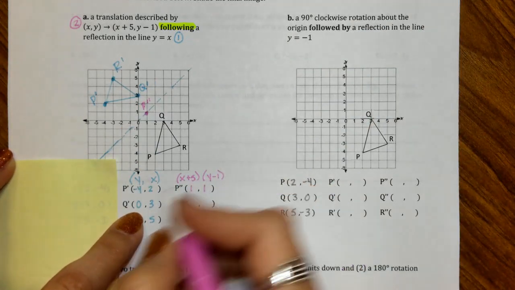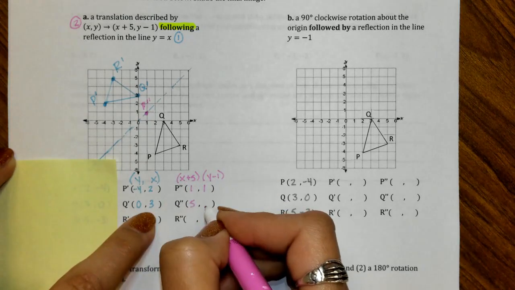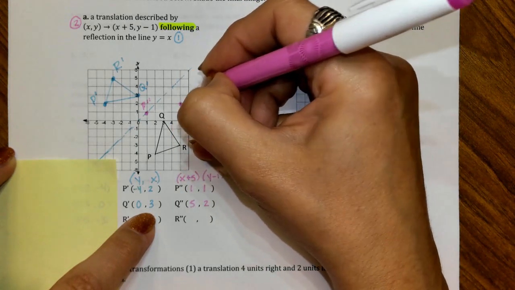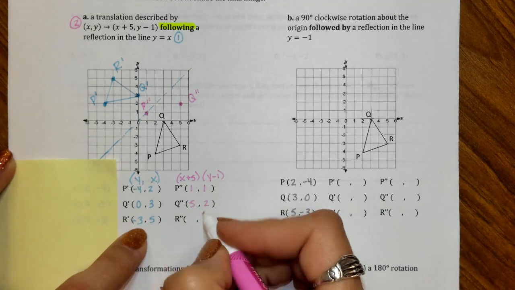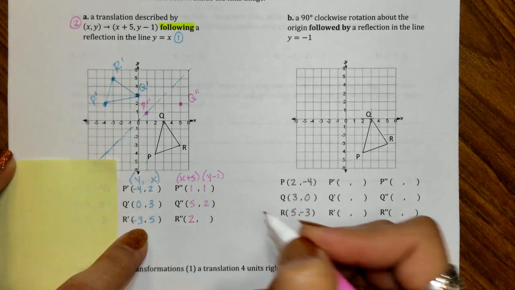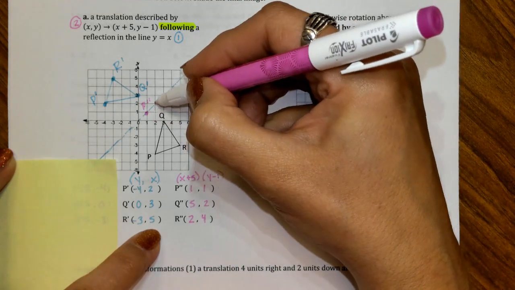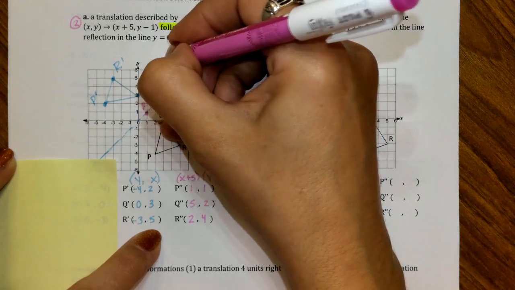Q prime to Q double prime: x is 0, x plus 5 gives us 5, and then 3 minus 1 gives us 2. So we're going to go to positive 5, positive 2. There is your Q double prime. R, we're going to take negative 3 plus 5 gives us a positive 2. And we're going to take 5 minus 1 giving us a positive 4. So positive 2, positive 4, there is our R double prime.